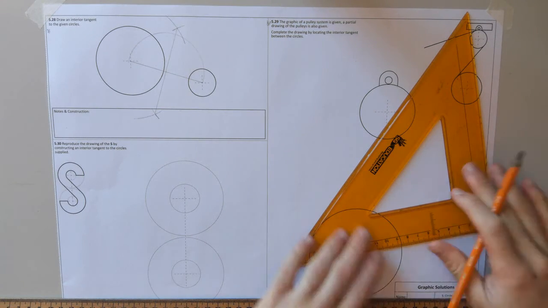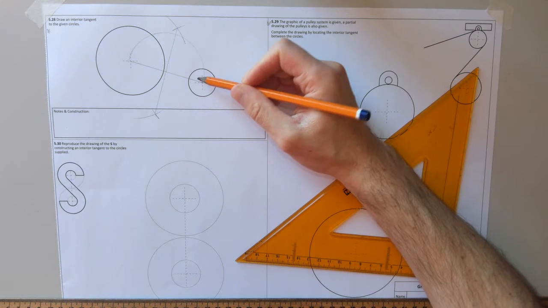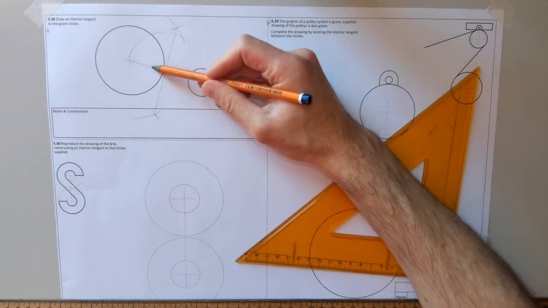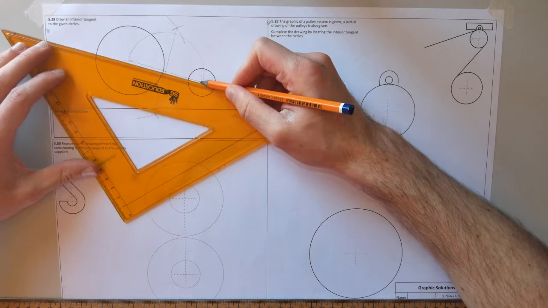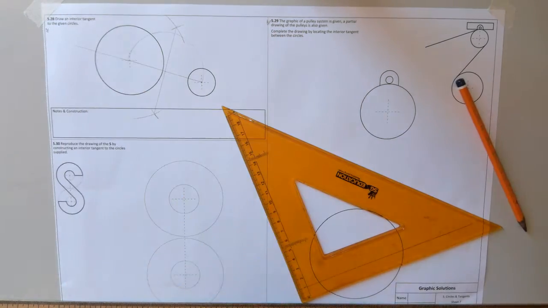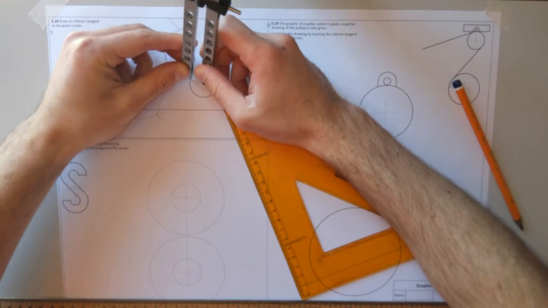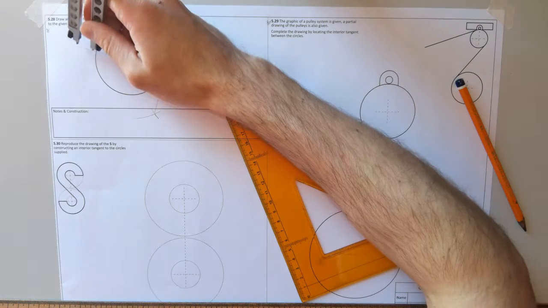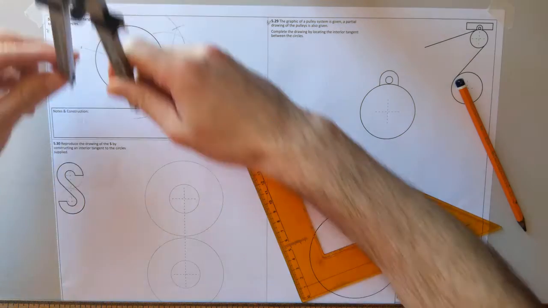After that, what you would have done the last time is you would have taken the radius of the smaller circle and stepped it inside the circumference of the bigger circle. What you do this time though for an internal tangent is you take the radius of the smaller circle, so that distance there, and this time instead of stepping it inside the circumference, we're going to step it on the outside. And then we swing our arc.